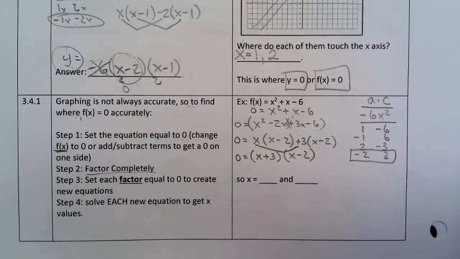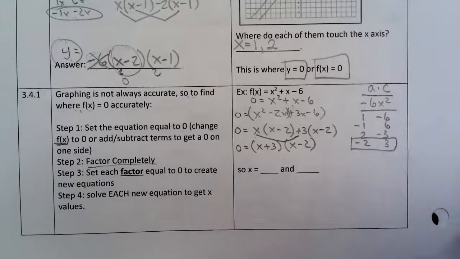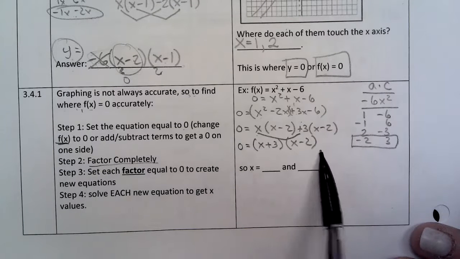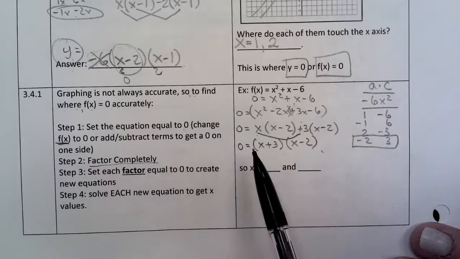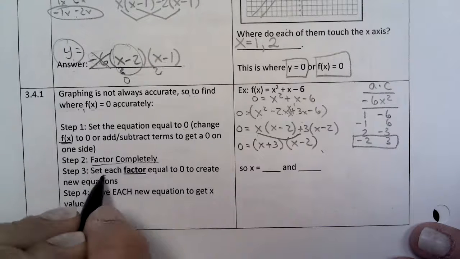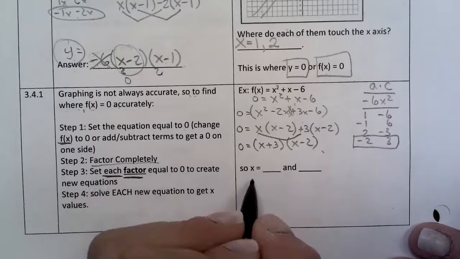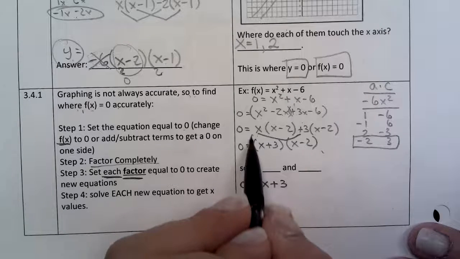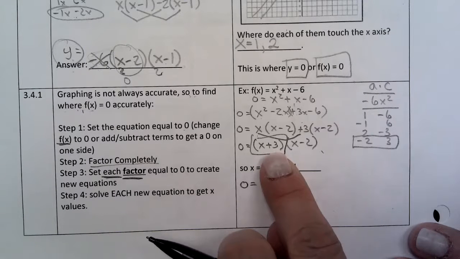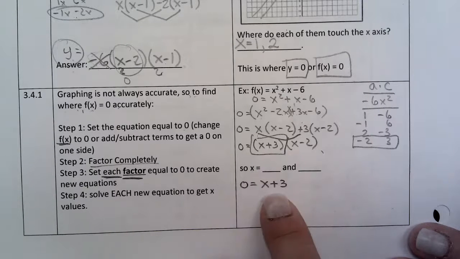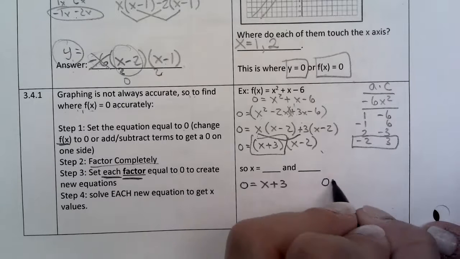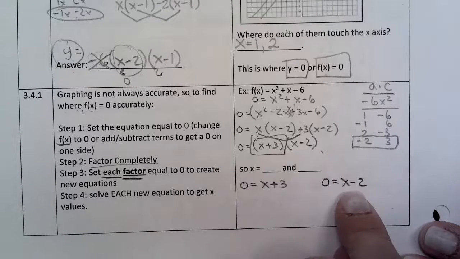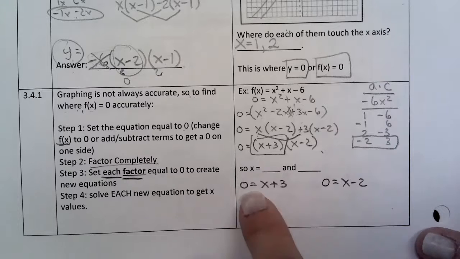And I see I did not leave you guys enough room on your note packet. I apologize for that. But this is not the end. Remember, we need to solve for x. So now we're going to set each factor equal to 0. So we're going to say 0 equals x plus 3, because in order for this whole piece to equal 0, what would x need to be? And in order for this whole piece to equal 0, what would x need to be? So we're going to set each factor.